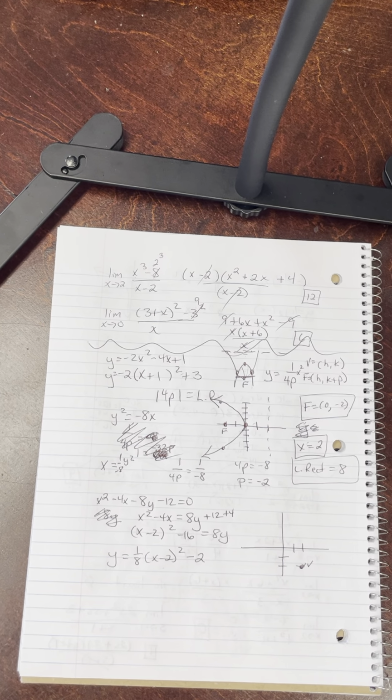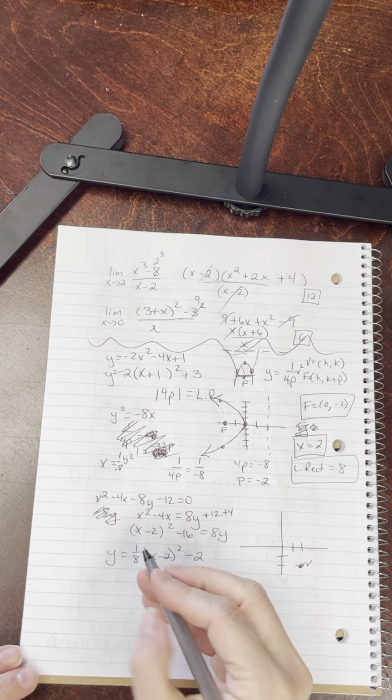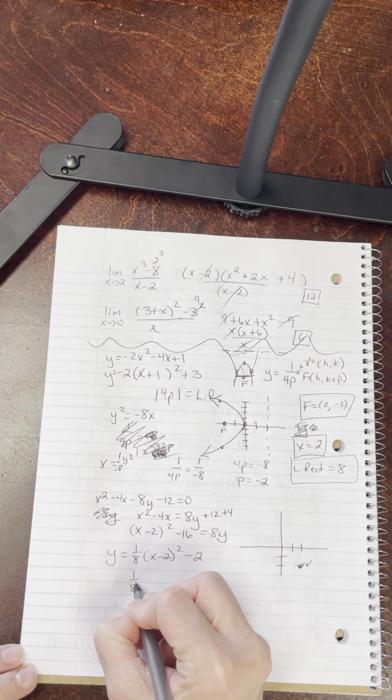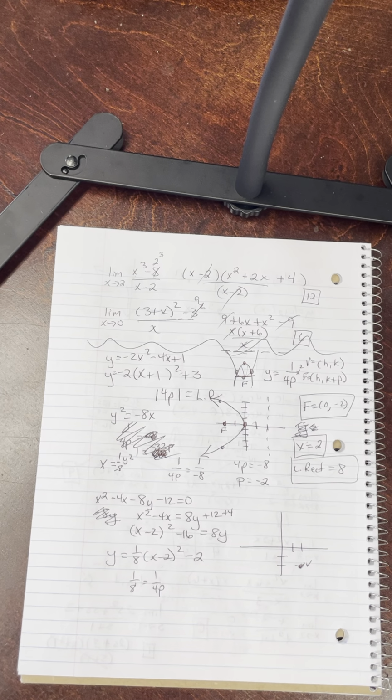It's going to be opening upward because this is positive. The 1/8 is actually going to make it relatively wide. I know that. And then back on example 1 again. Focus and directrix and okay, so they want all of these things labeled. All right, so my 1/8 would equal the 1/4p, so that 8 equals 4p again. P is 2.